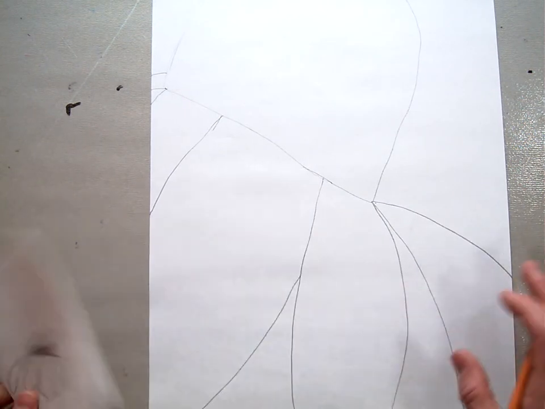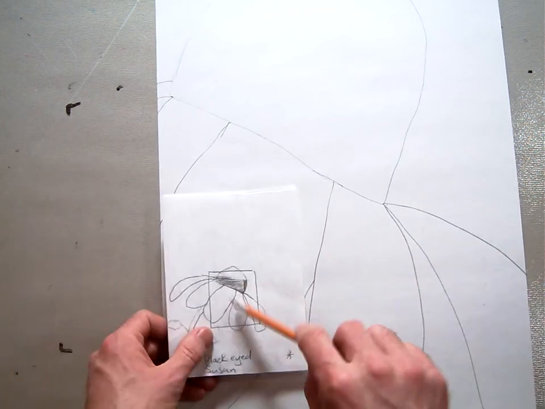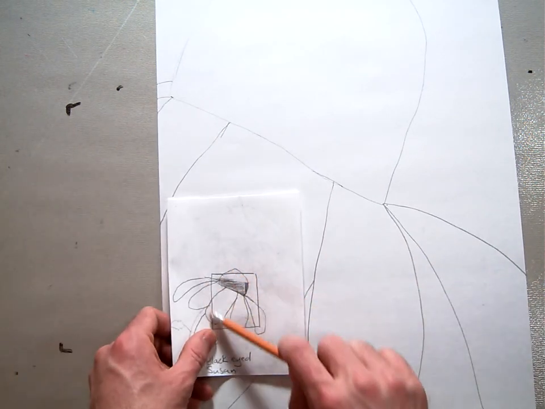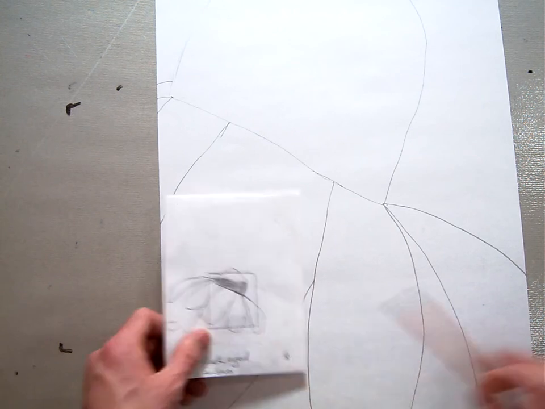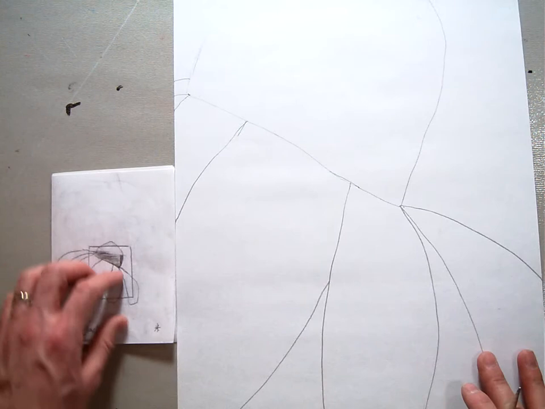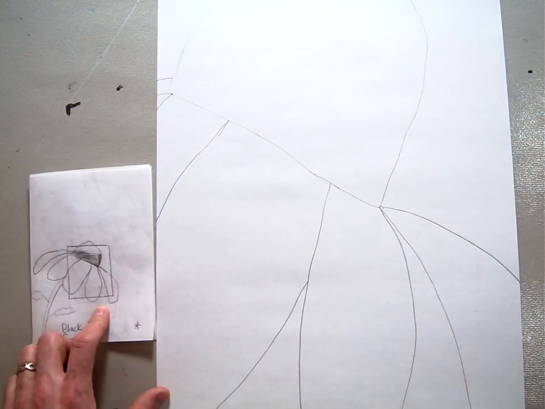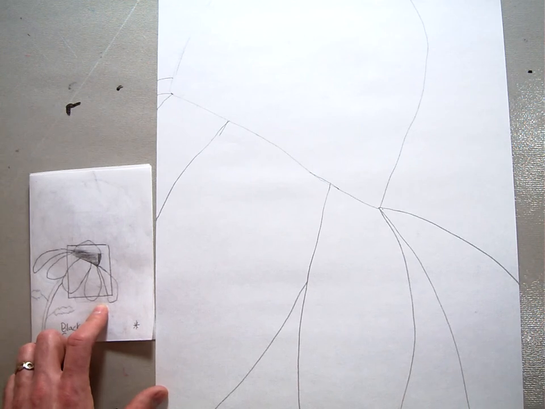Once you get your paper finished, you're going to bring your paper and your original sketch with the zoom in box on it, and you're going to show those to me. Okay? And that is how you create the zoomed in, simplified, exaggerated, abstract flower for our Georgia O'Keeffe assignment.